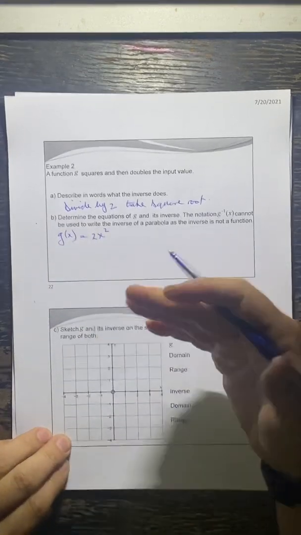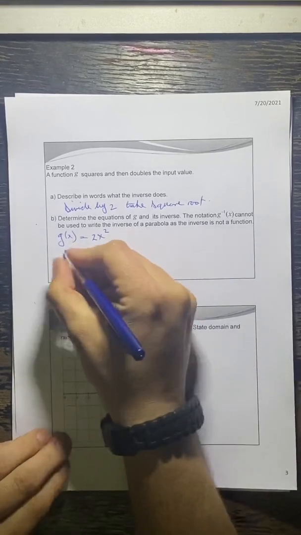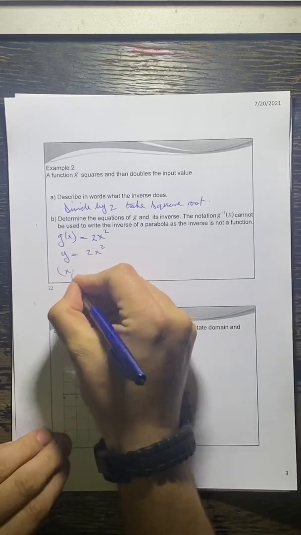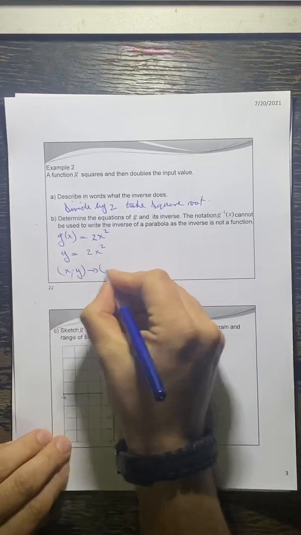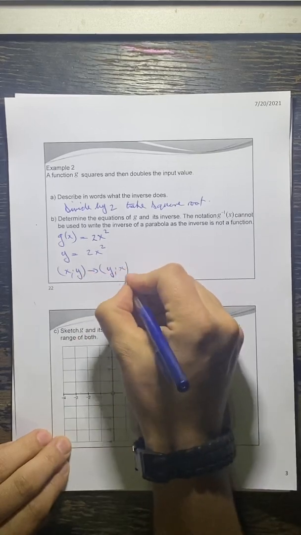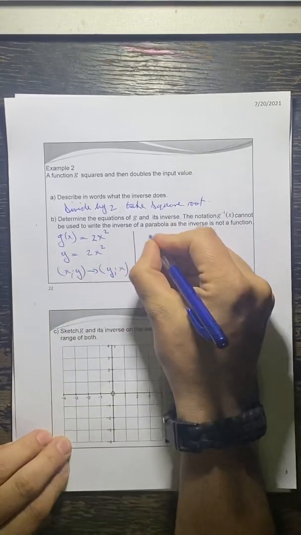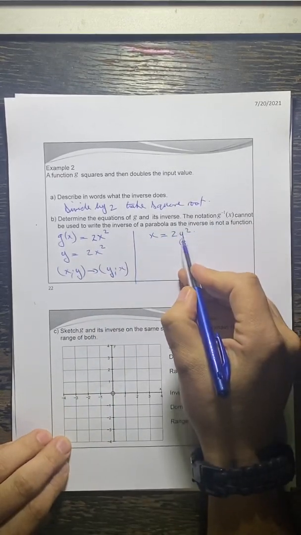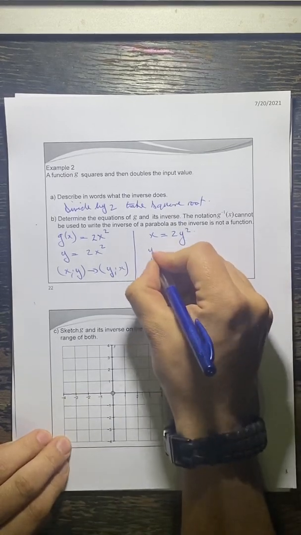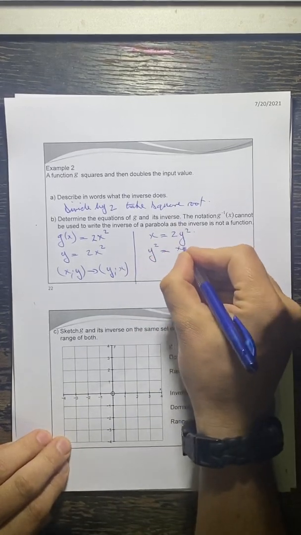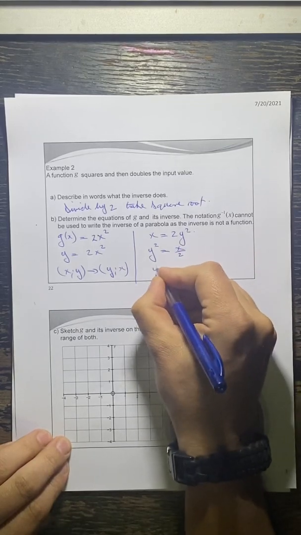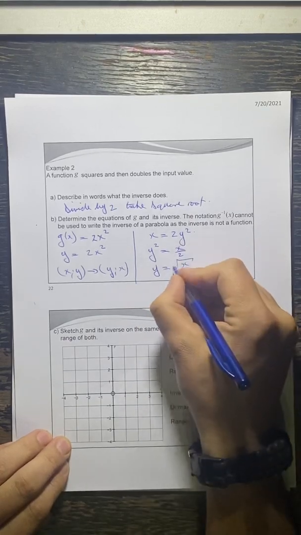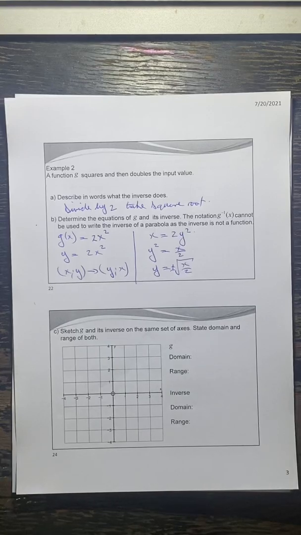Let's have a look now at what the inverse would be. Remember, we can say y is equal to 2x squared, and we're going to change the x to a y and the y to an x. So this becomes x is equal to 2y squared. To get the y on its own, I'm going to divide by 2. So we get y squared is equal to x over 2. Now I take the square root, so y is equal to the square root of x over 2. But remember, it's plus or minus, guys, whenever you take the square root.